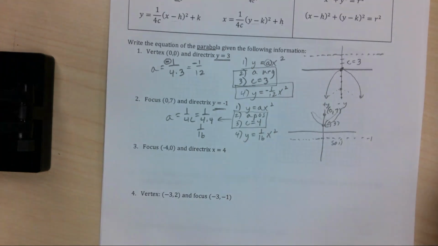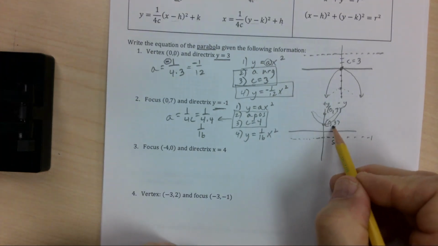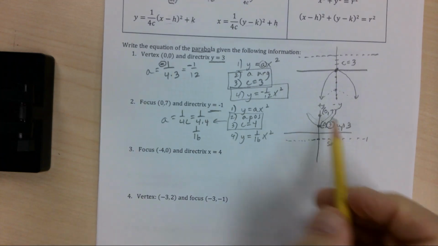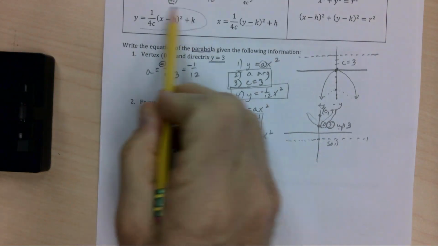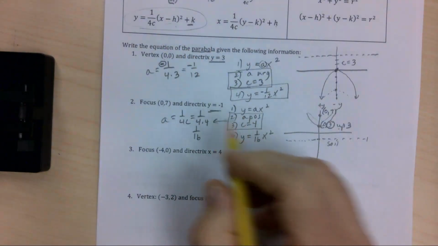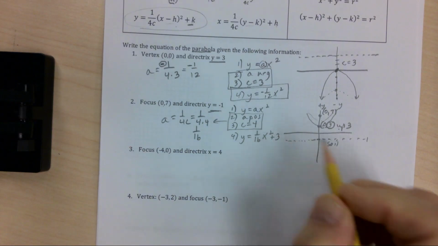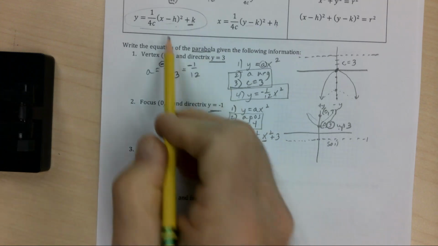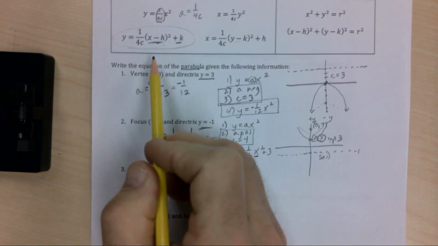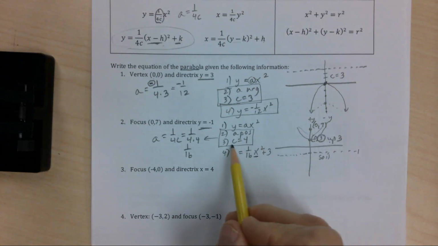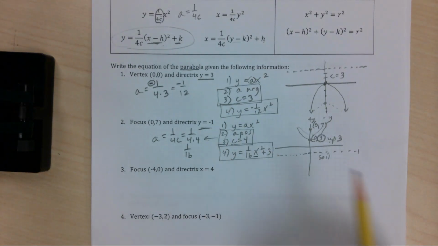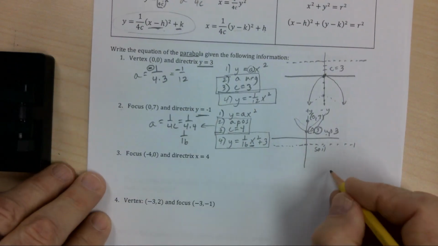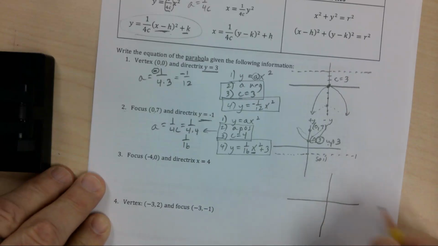there's a little shift. Notice my vertex has gone up 3. And that's going to take us to this, where k has to be plus 3. So I'm going to put a plus 3 on the end. There's no shift right or left for the vertex, so I don't have to mess with this. And that's it for number 2. Number 3, running out of space to draw, but here we go.